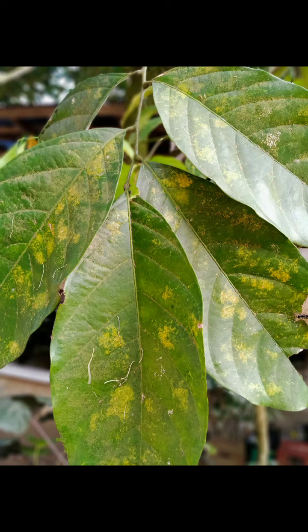Lanzones plant. Deficiency symptoms is scorching of the edge and tips of leaves. Nutrient deficiency symptoms is K or potassium. So the function of this is, potassium is associated with the movement of water, nutrients, and carbohydrates in plant tissue.